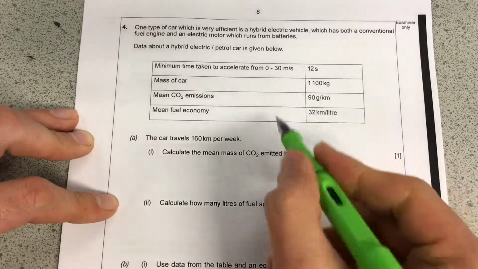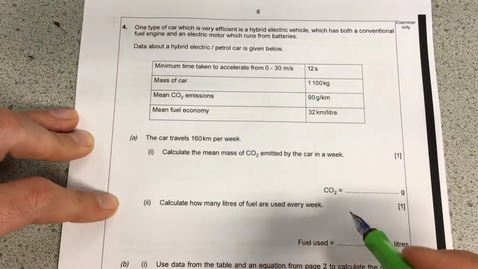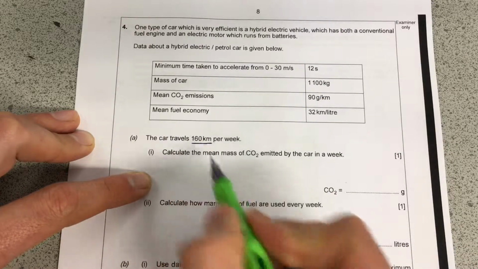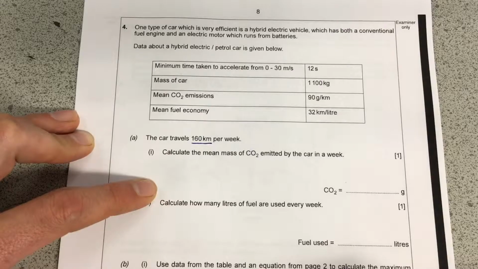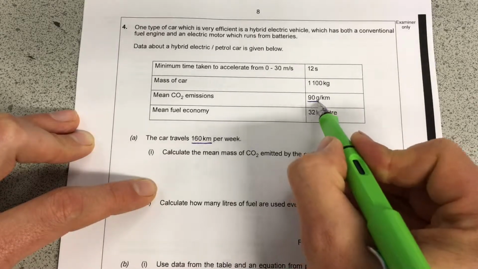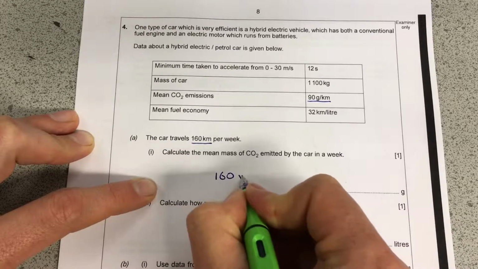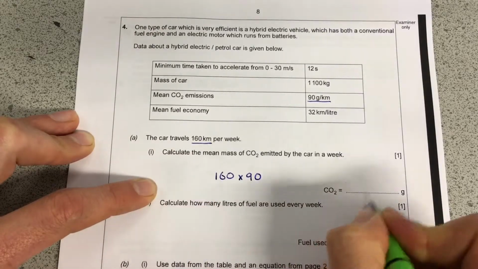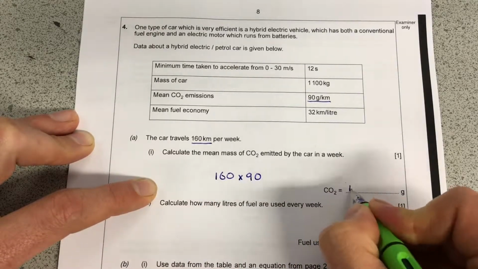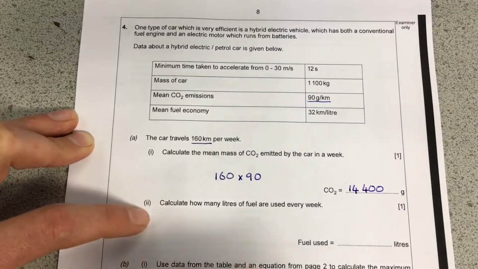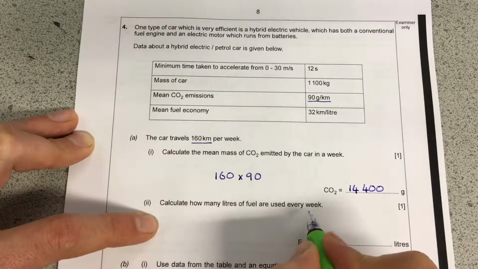Now they've given us a load of data up here in the question, and the important thing to do here is to notice that the car is travelling 160 kilometres in a week, and that it produces 90 grams per kilometre. So we're going to do 160 times 90, and that will give me my answer, which is 14,400 grams.